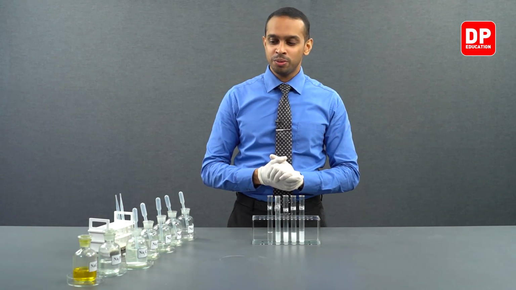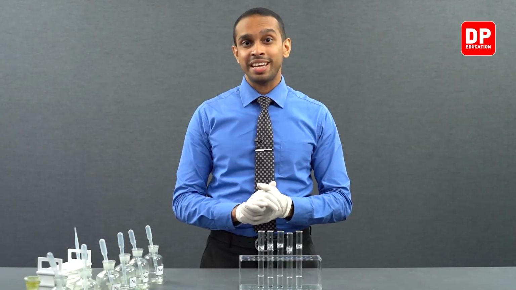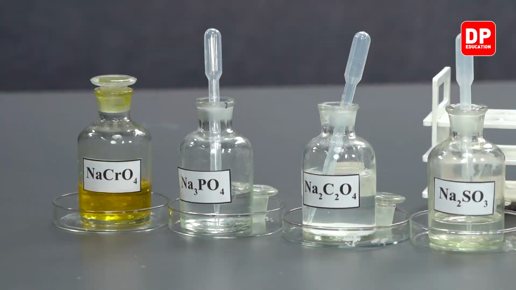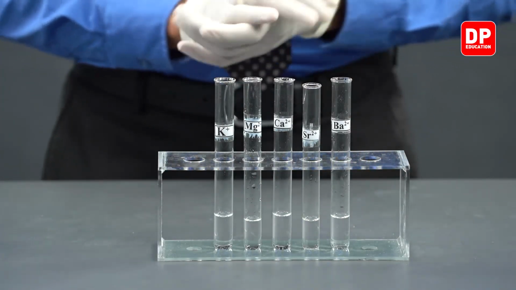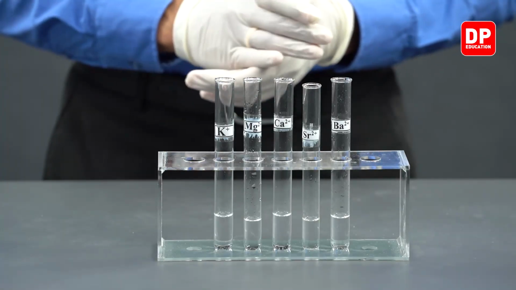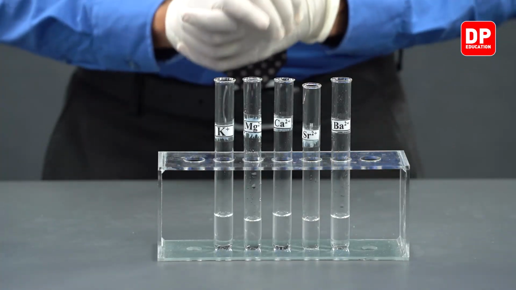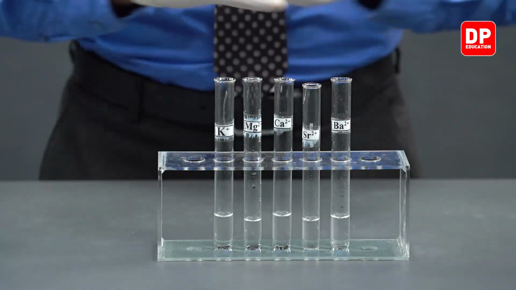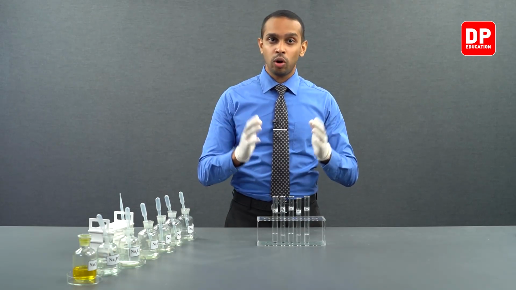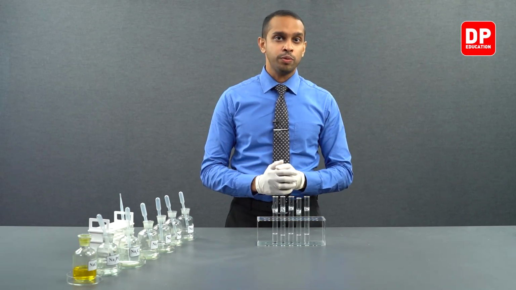Let's move on to phosphate anion. Let's move on to see how phosphate anion reacts with these cations. So we have here solutions of potassium 1+ ion, magnesium 2+, calcium 2+, strontium 2+, and barium 2+ ions taken into 5 different test tubes. Now let's add small amounts of phosphate anion and see what the observations are.